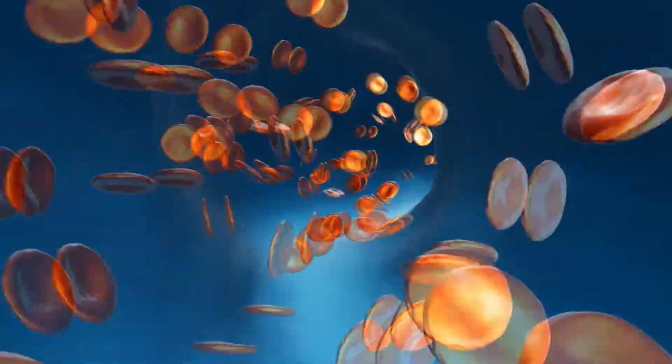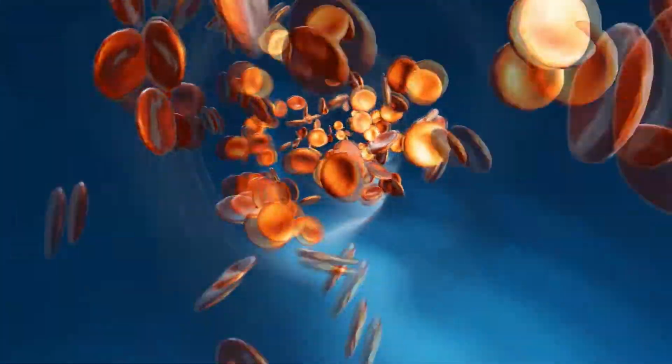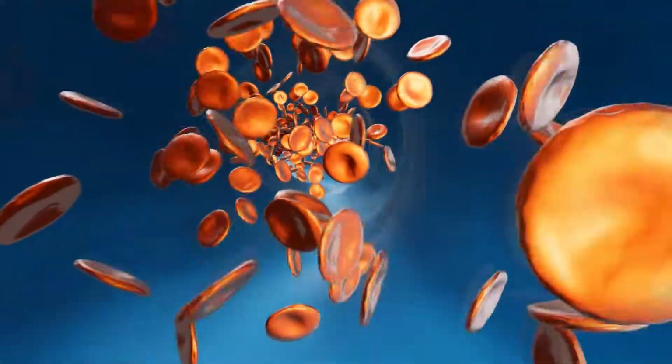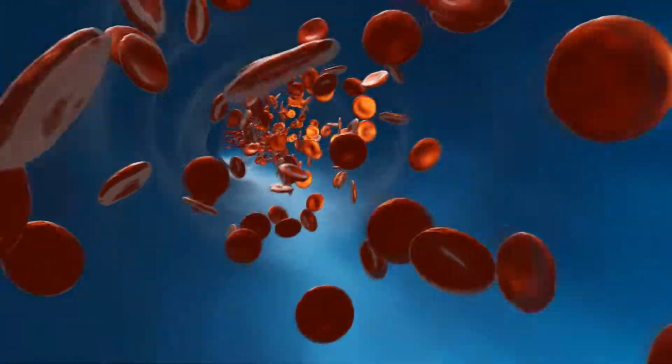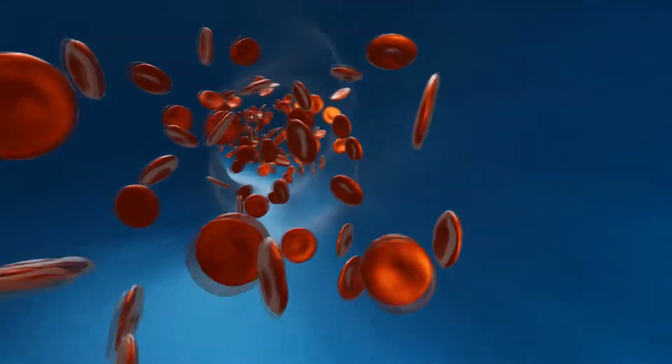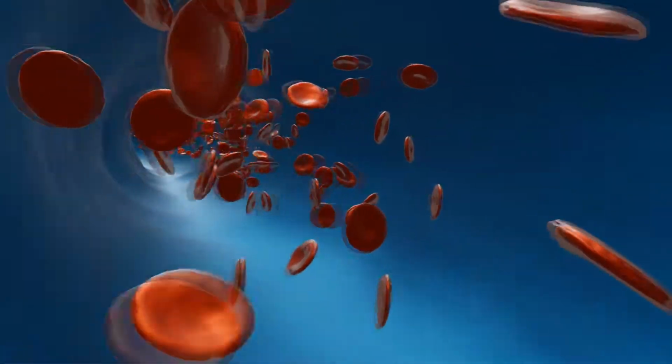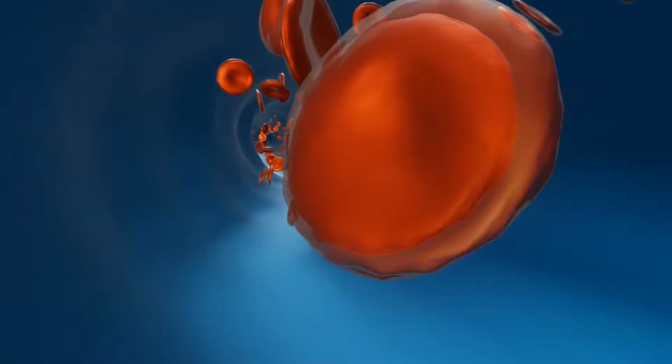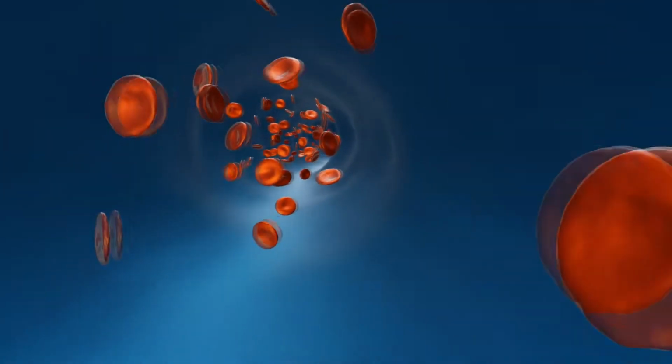Welcome. This time we will take a trip deep into the human body. We are in a healthy artery. As you can see, the blood cells move without any problem, but on the way there may be many obstacles. For example, there is a narrowing caused by a coronary disease, during the treatment of a vascular aneurysm, or when the patient had a heart attack.